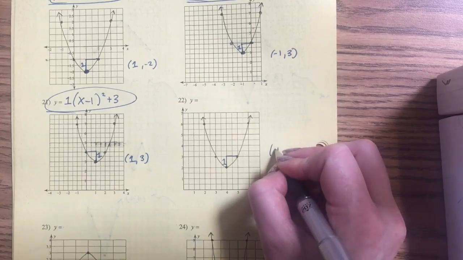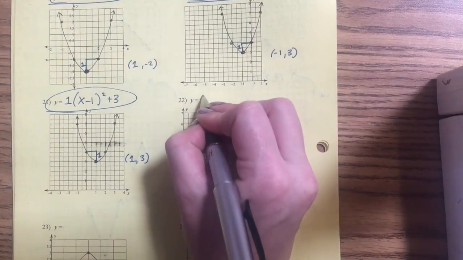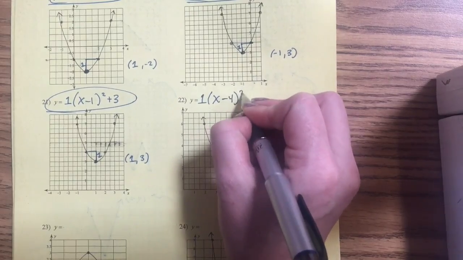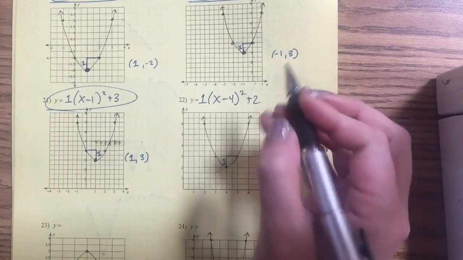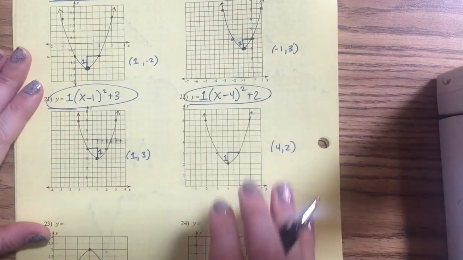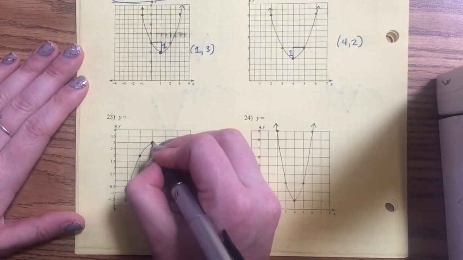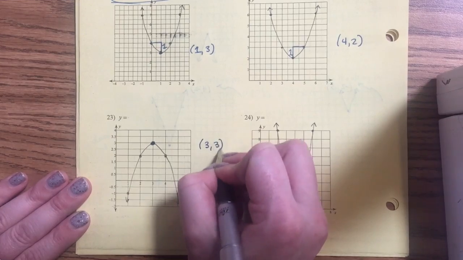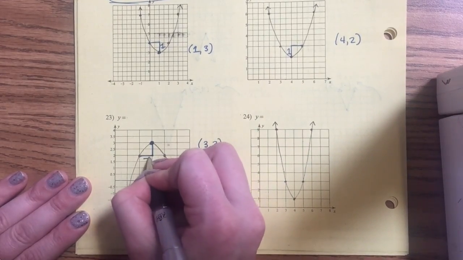My vertex is at 4 comma 2. X minus 4 squared plus 2. I check where my vertex is, 3 comma 3. This time it goes down 1.